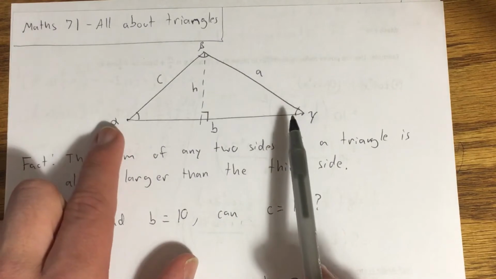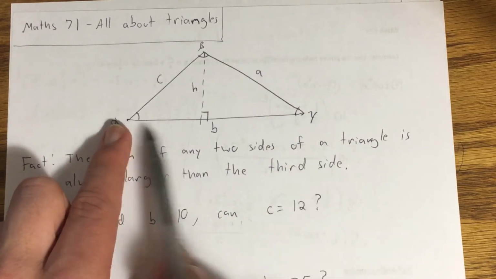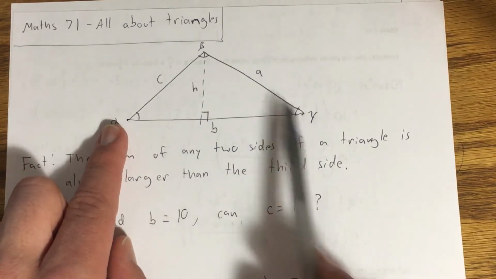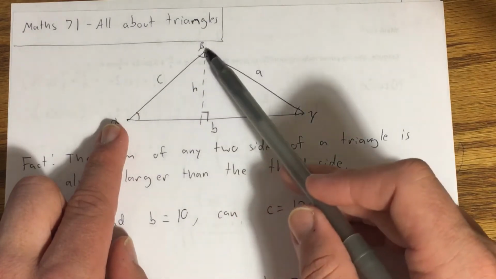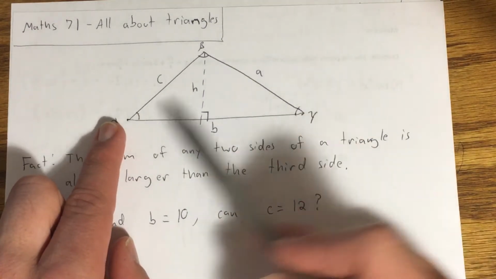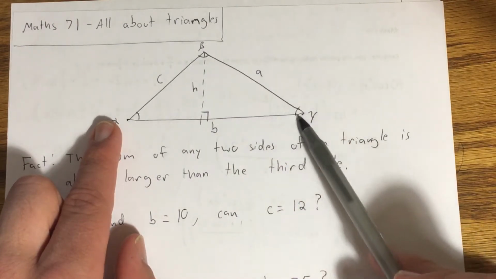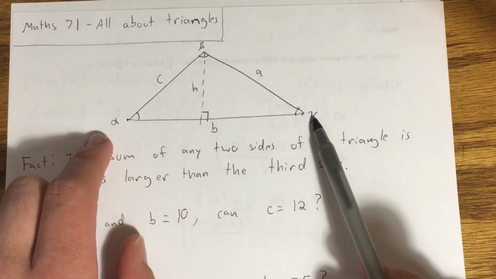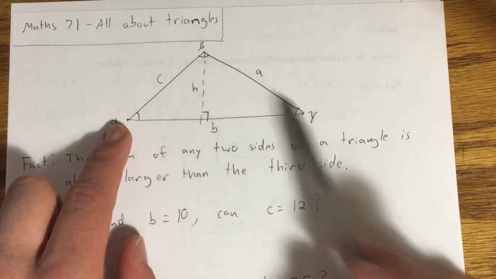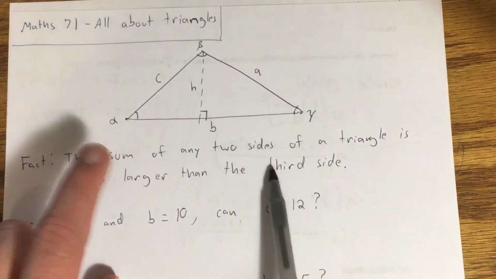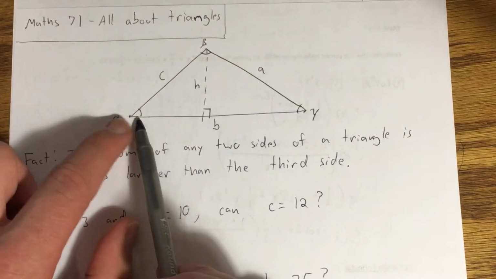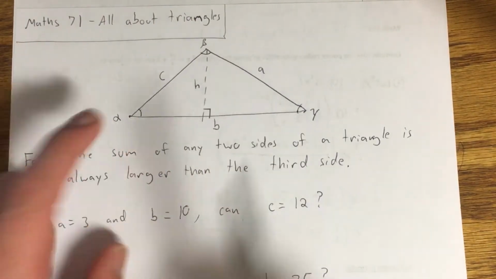Now, we know that the shortest distance between any two points is always a straight line. If I take this detour here, then I know that this path along C and then along A to get from alpha to gamma here has to be a longer path than the straight line. And that's basically what this fact is saying. This third side has to be shorter than the sum of the other two sides.